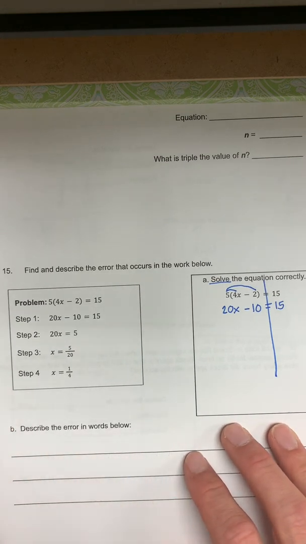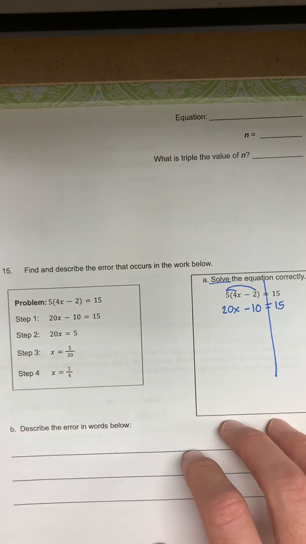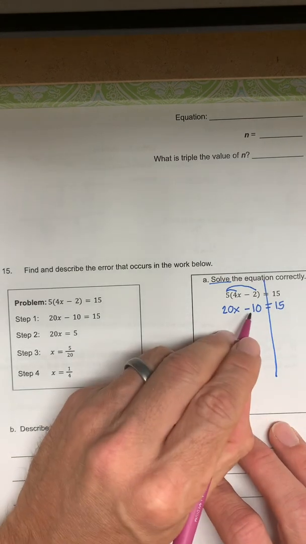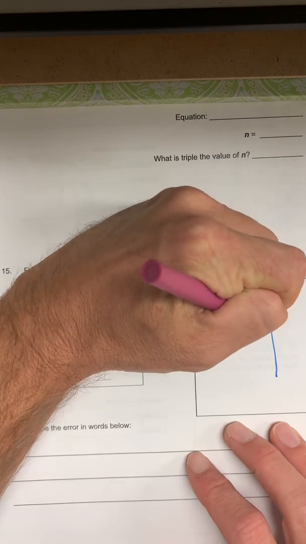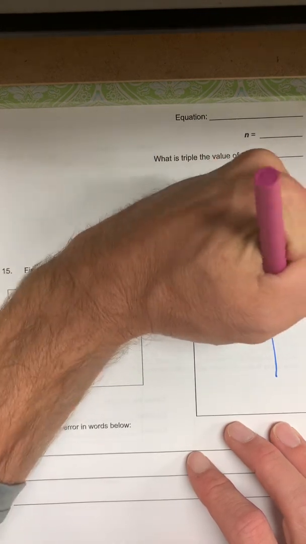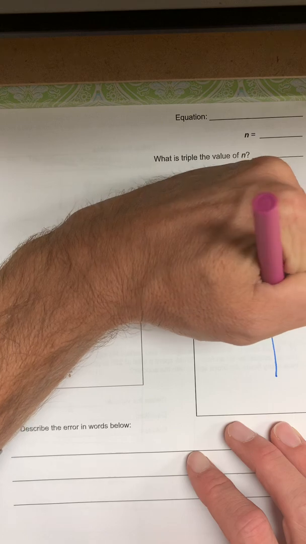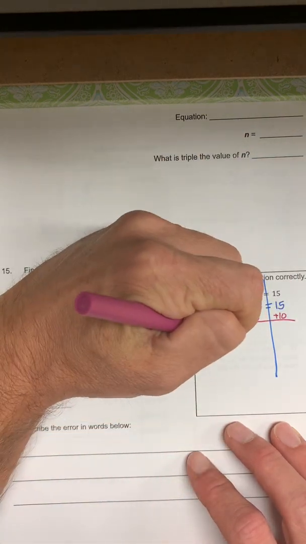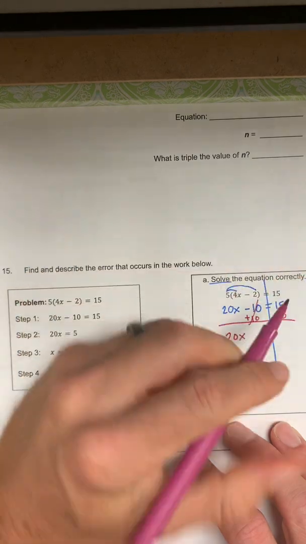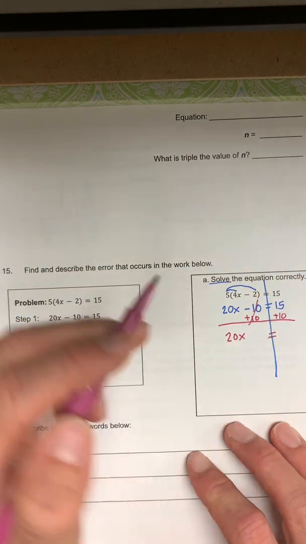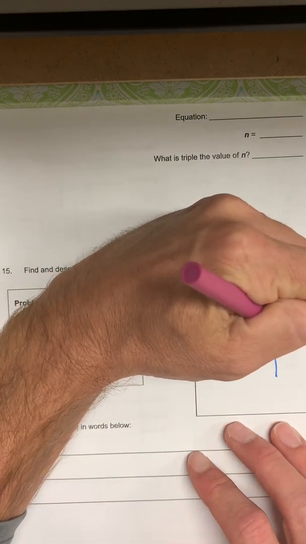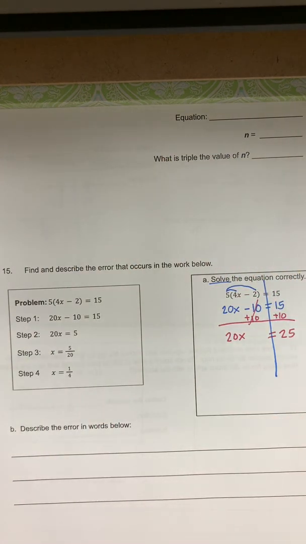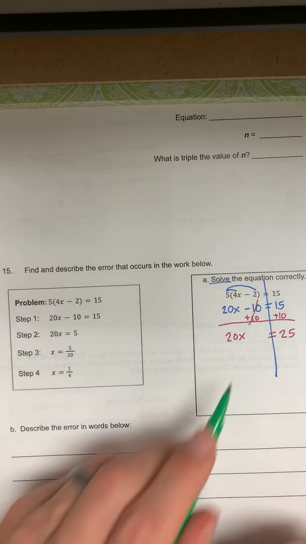Okay, so we've got the 20 connected to the x, and we've got the 10 not connected. The one that's not connected, we move first. So let's add 10 to each side. Opposite of subtracting is to add. So these will cancel. So we have 20x over here. And on this side, 15 plus 10, there's 25 over here.